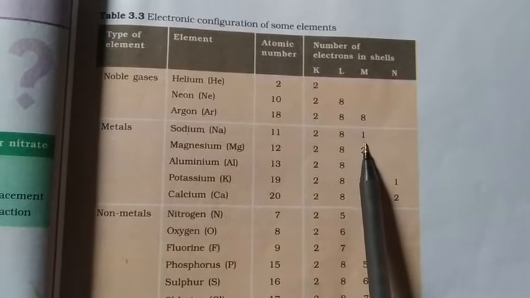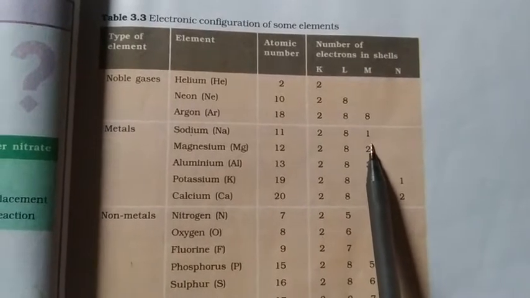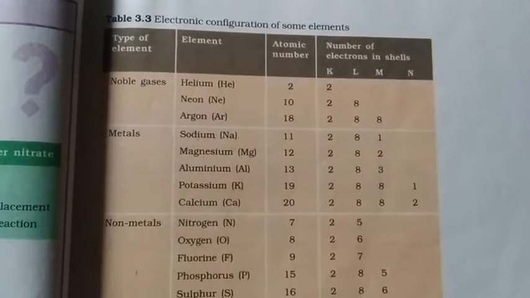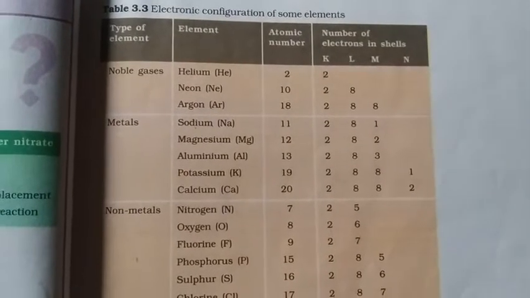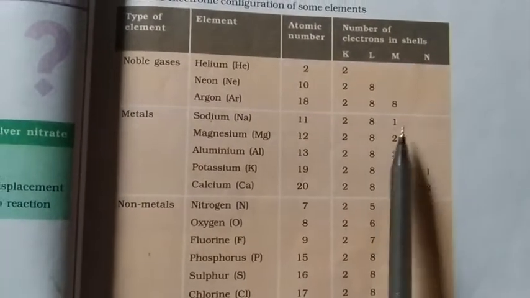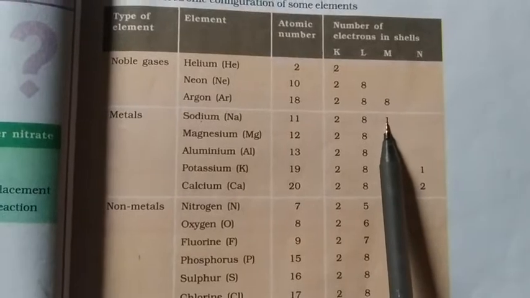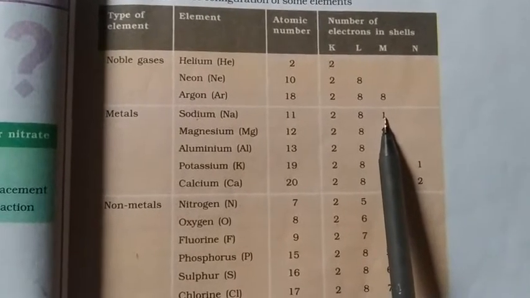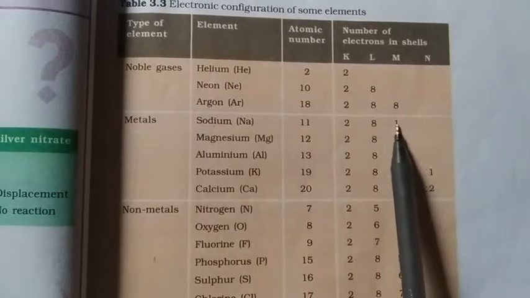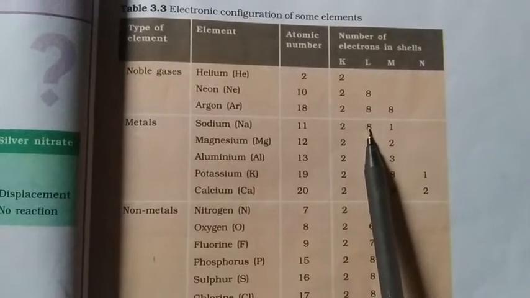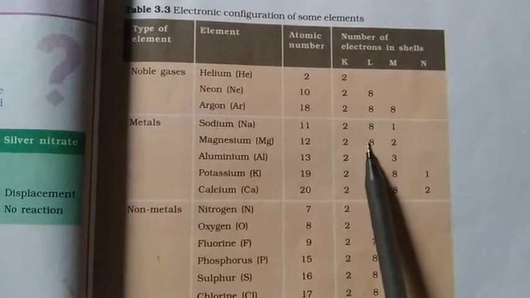The M shell is not stable, or it is not fulfilled. So what does sodium do for this purpose? If sodium wants to become stable, then sodium must release this one electron. If this one electron is released by sodium, then its last shell would be the second one, right? That is the L shell, which will be a fulfilled one.